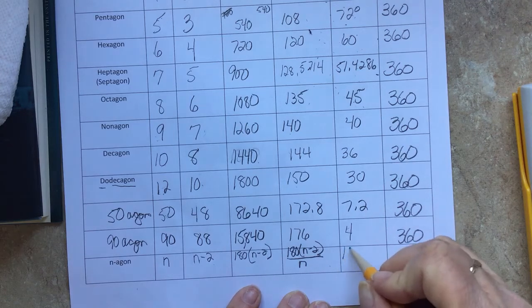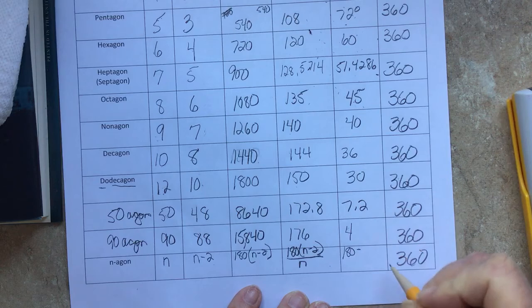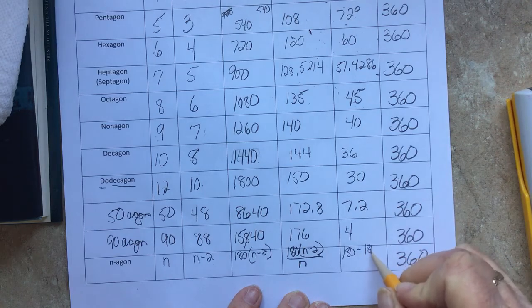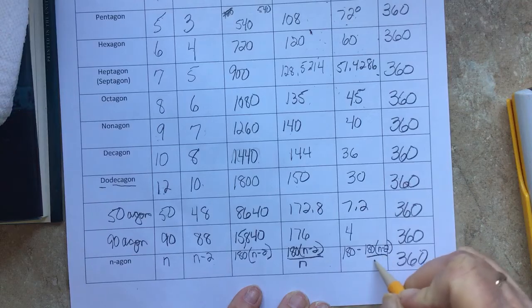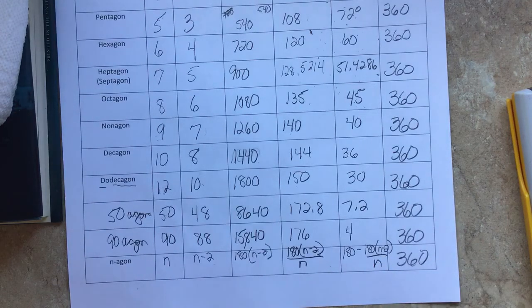We did 180 minus the interiors, n minus 2 over n. All right. Hold on. Okay, hopefully that worked. I don't know. But check this out, guys.